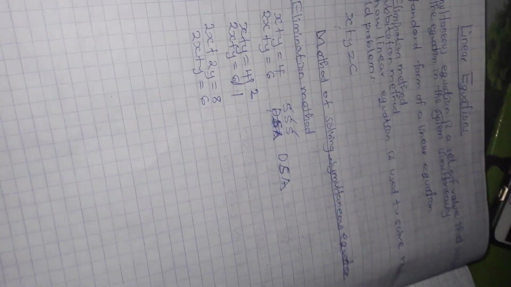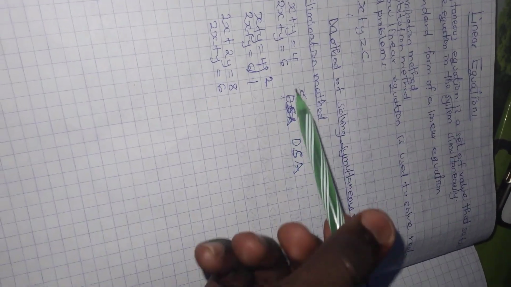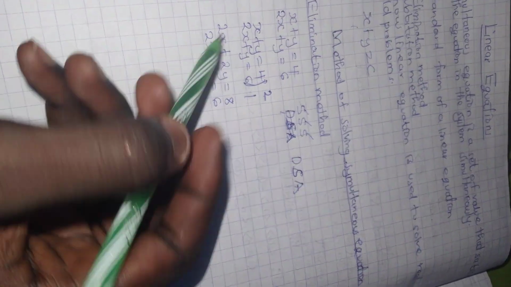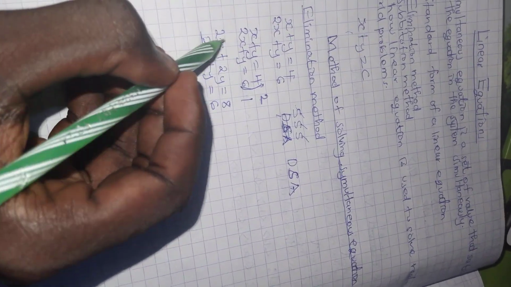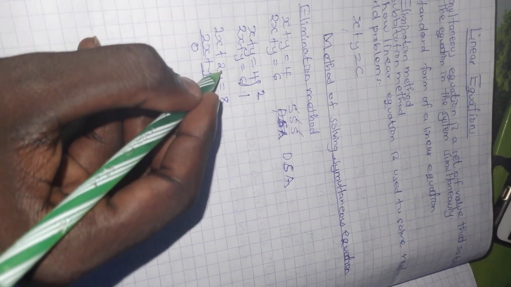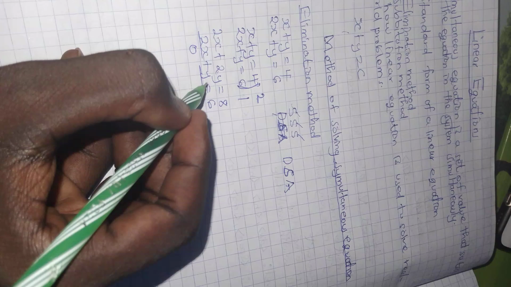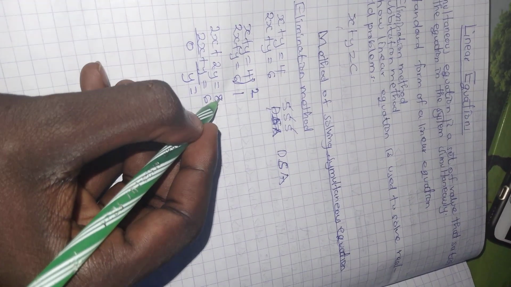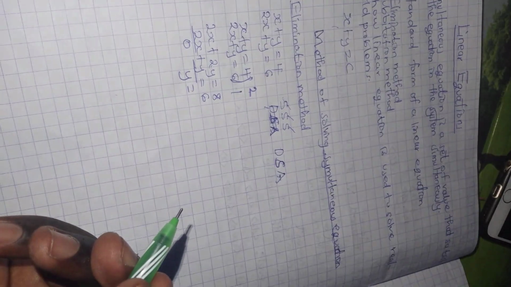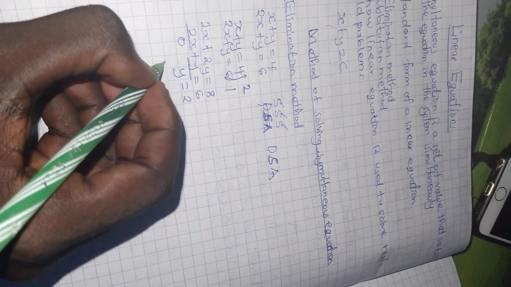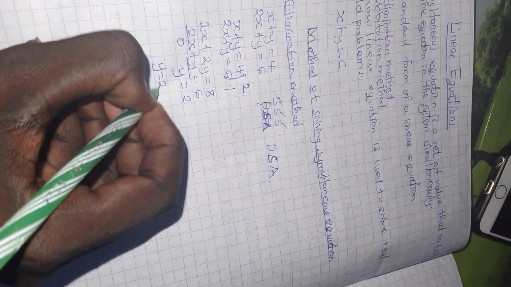Then you apply our formula, same sign subtraction. 2x minus 2x is 0. Then 2y minus y is y, is equal to 8 minus 6, which gives us 2. So the value of y is equal to 2.